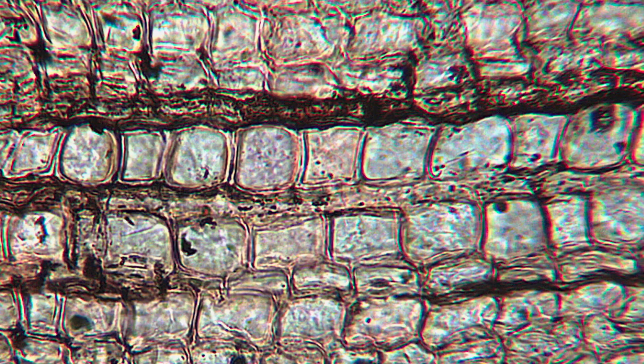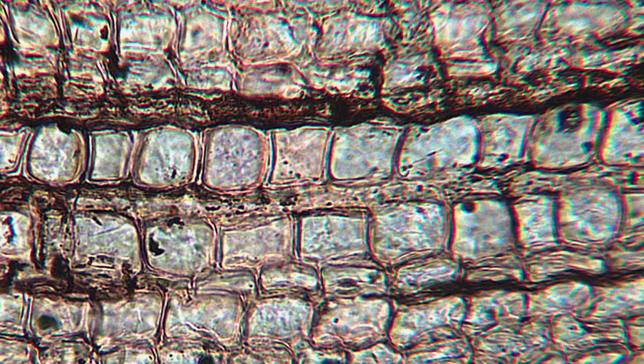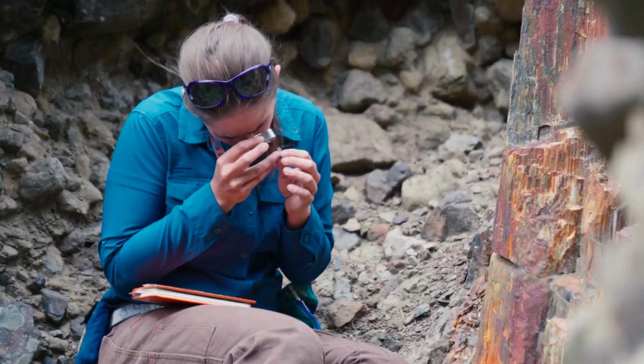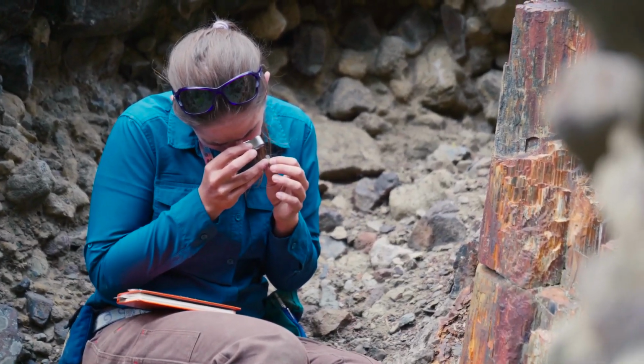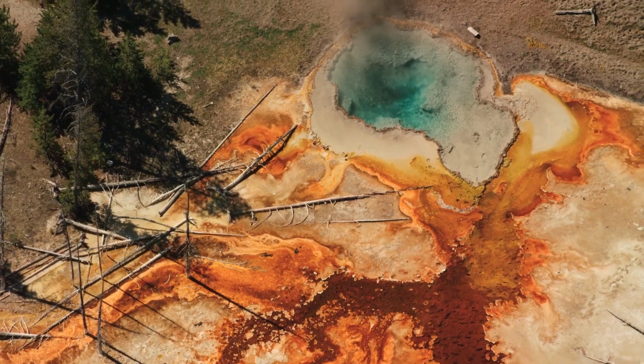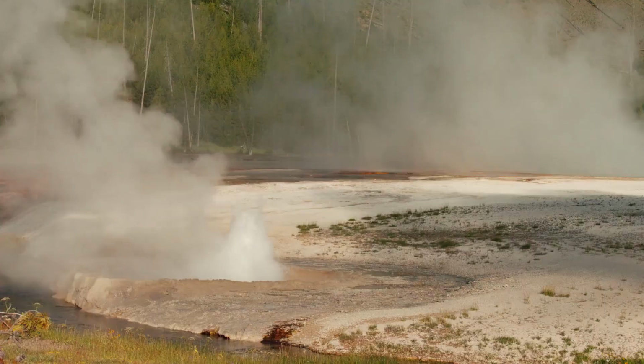Yellowstone is this amazing volcanic system, and we have that to thank for the incredible preservation of these fossil forests. So we have this amazing source of silica all around. And then you have the hydrothermal activity.